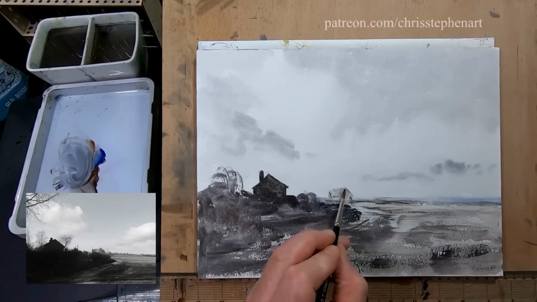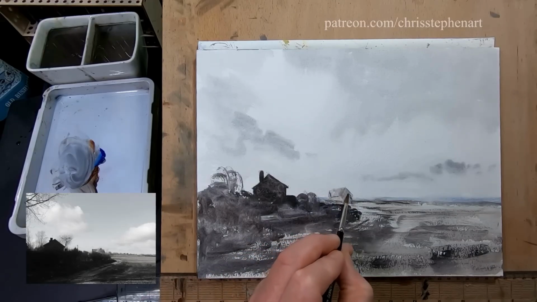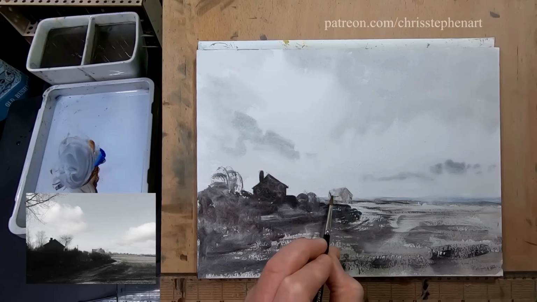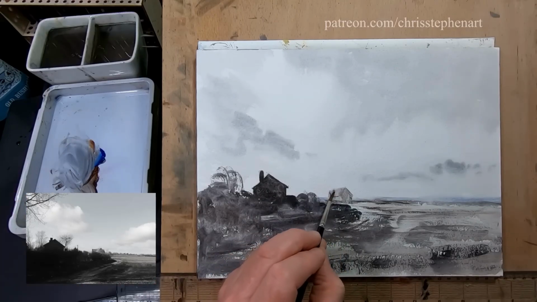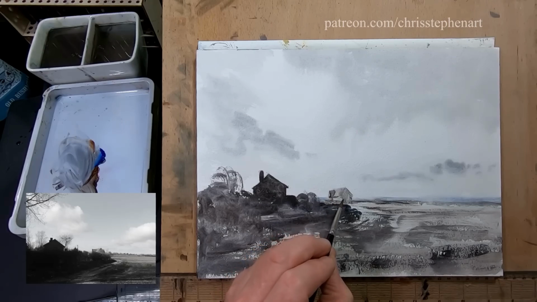Okay, I've dried that off, and I think I'll just bring in a little bit of shadow on the gable end of that barn. Tiny little bit on the roof there as well, just make it look a little bit three-dimensional.